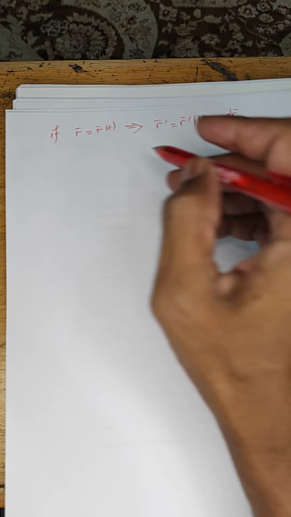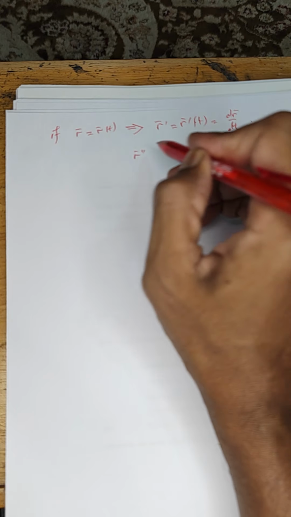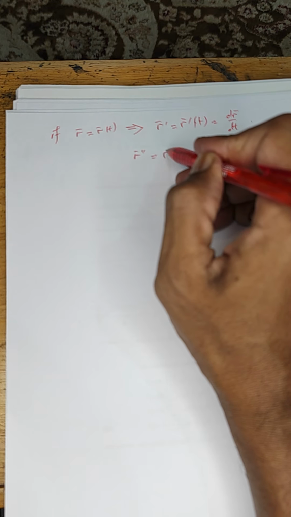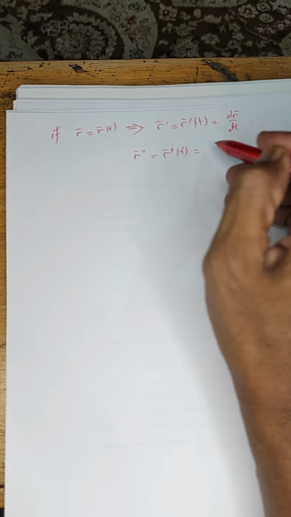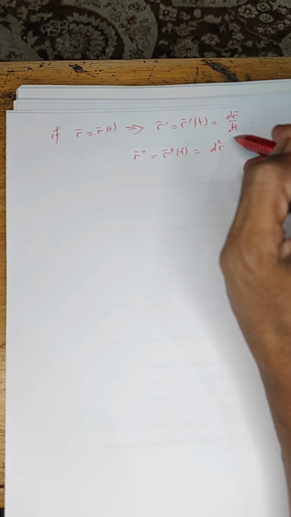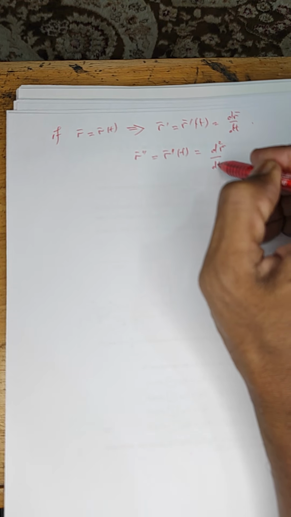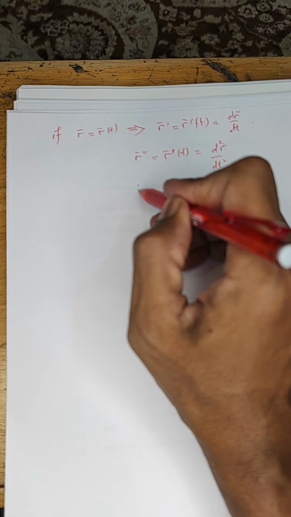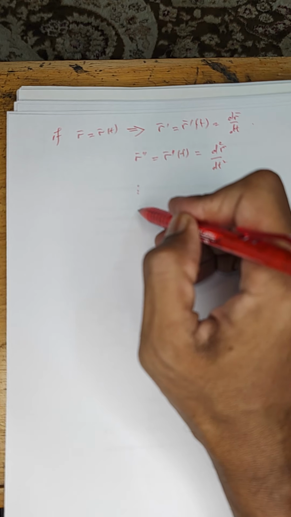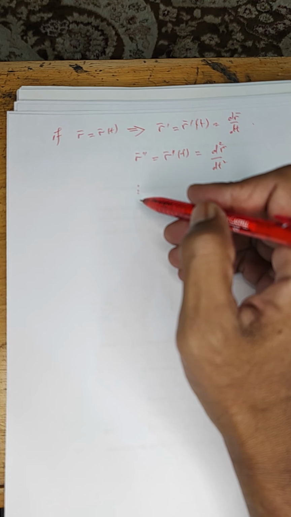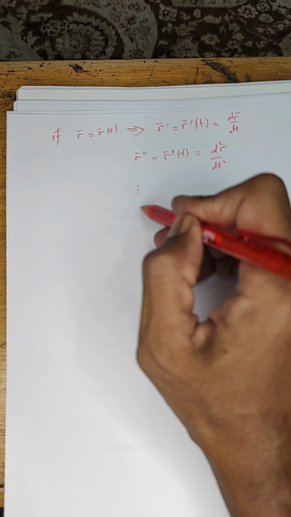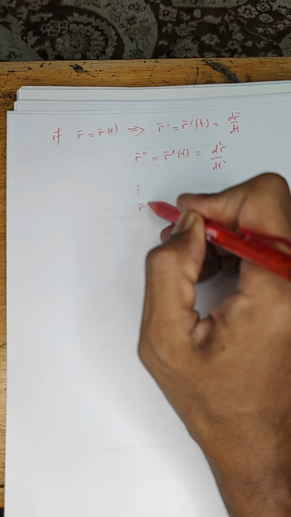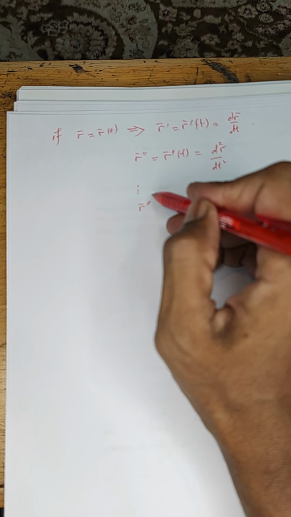Also we can find r double prime, which means we differentiate with respect to t twice. So we have d2r over dt2, and so on and so forth. We can keep on differentiating as long as the function is smooth and continuous. So you can differentiate as many times as you want.